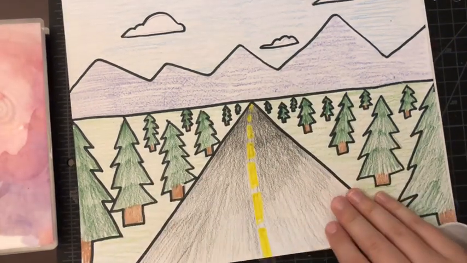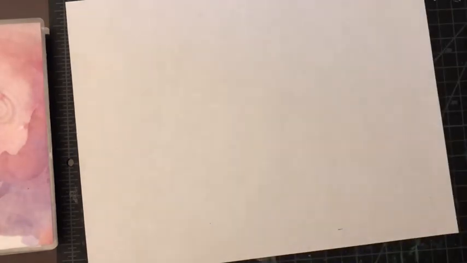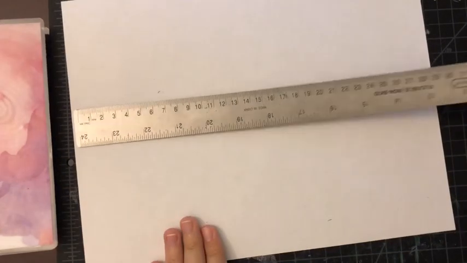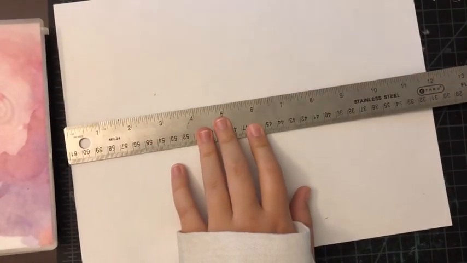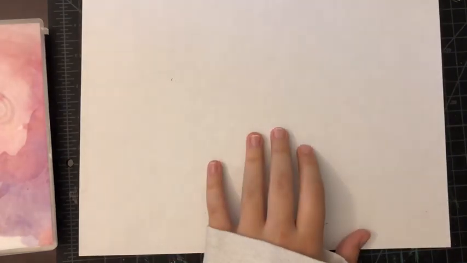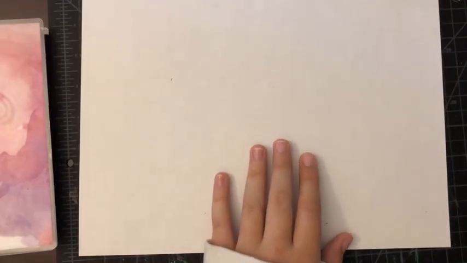So now you're probably wondering, how am I going to make this? Well, if we were in our art room, we would probably use a ruler. And usually when we use our ruler, we don't even really look at the numbers that much. We just use it to get a straight line. So there's lots of things around our house that we can pick up and get a straight line from.